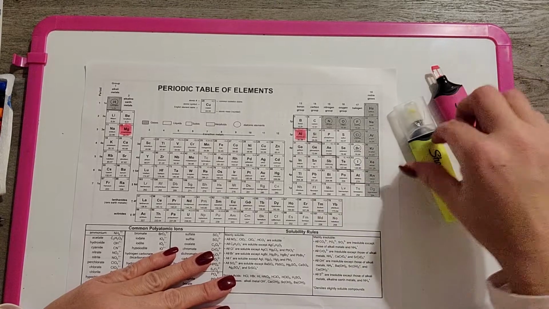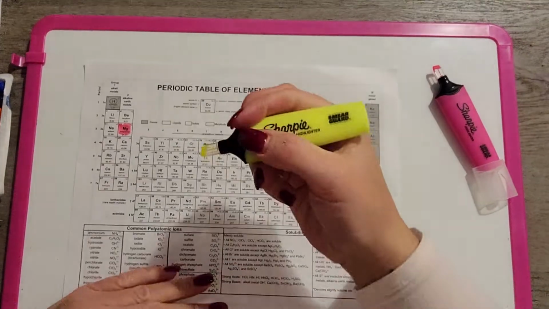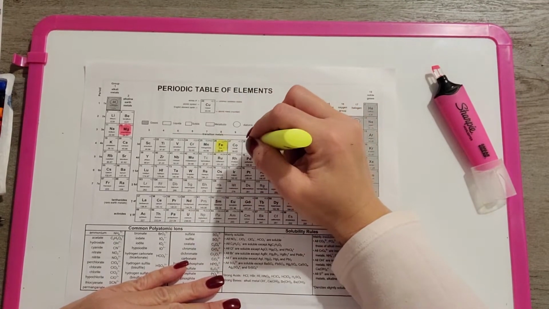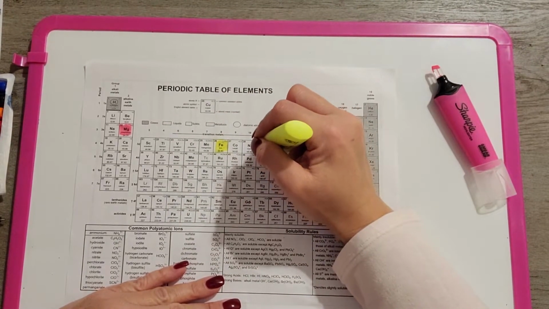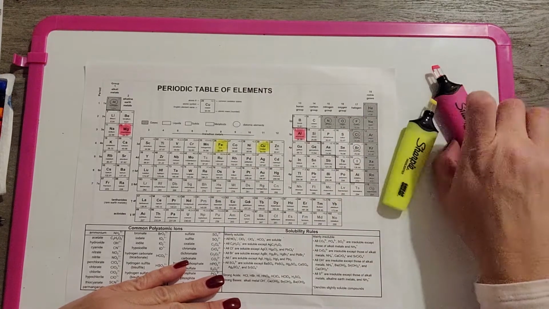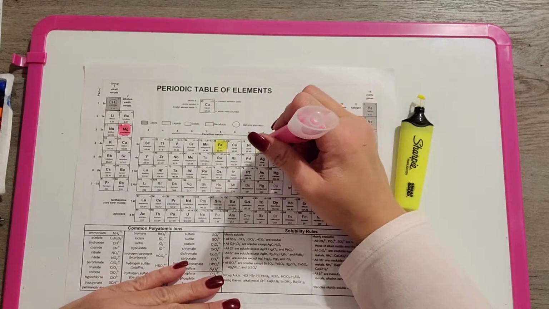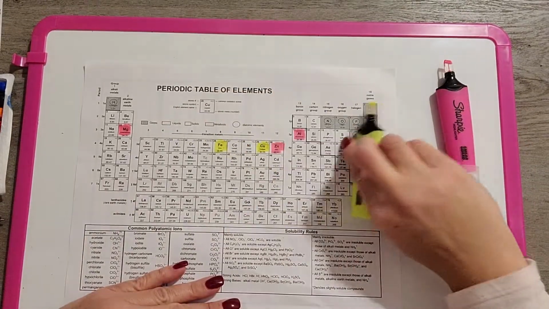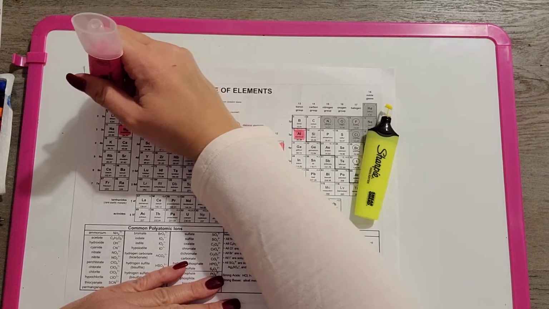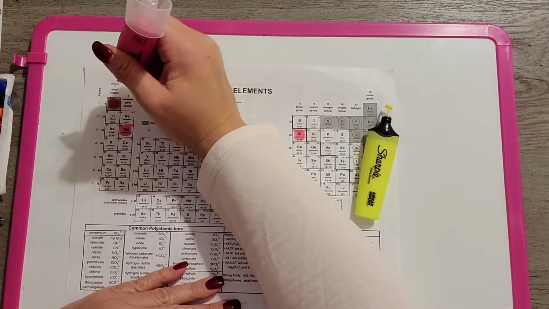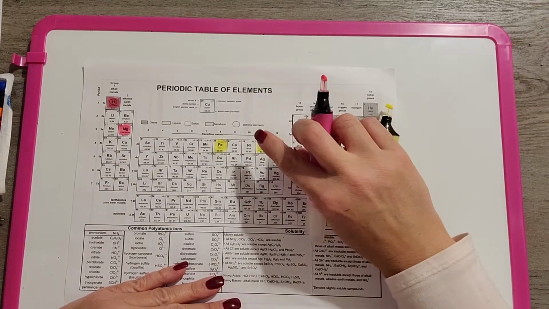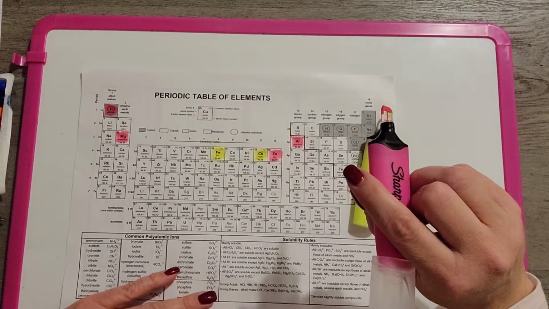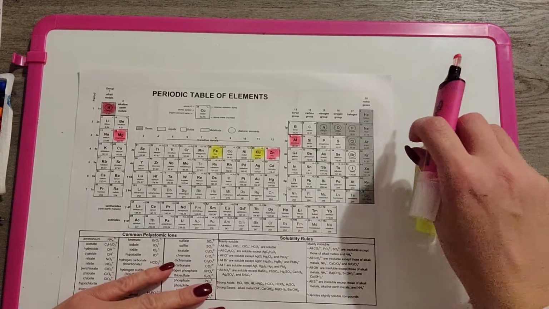I'm going to use a different color to highlight iron, copper, zinc, hydrogen. 1, 2, 3, 4, 5, 6. Okay, so these are the 6 elements that we're going to be using in the lab today.